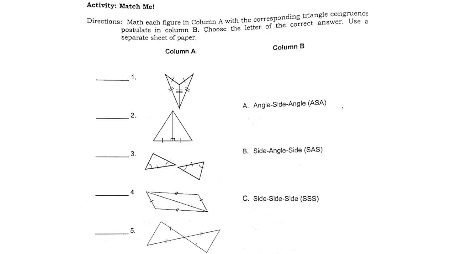in column B. So if you know the answer or if you want to answer, please raise your hand. What is the answer for number 1? Yes, Irene? Did you see a name? Okay, letter C. Please speak a little louder. Okay, next, number 2. Yes, Santino. Okay, this is letter B, side angle side.